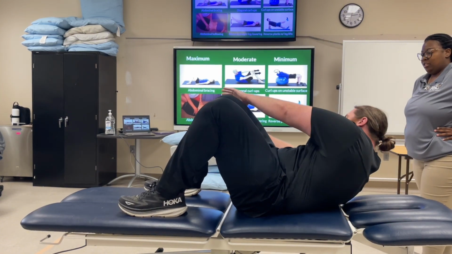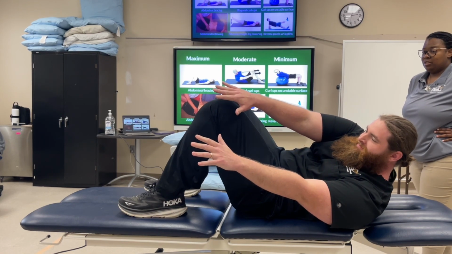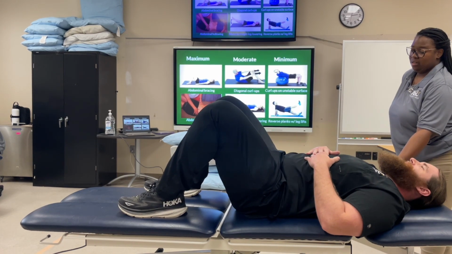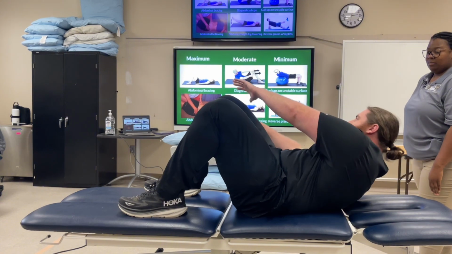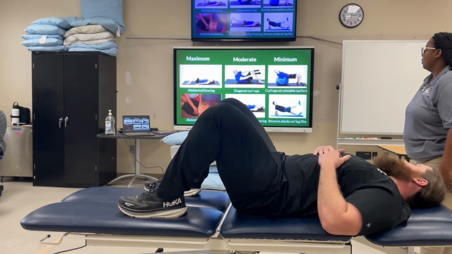To strengthen the endurance, you're going to ask him to hold if you can. So get to one, hold for 3. 1, 2, 3. And slowly come back down to control those abdomen muscles. 1, 2, 3. Slow. Good job.